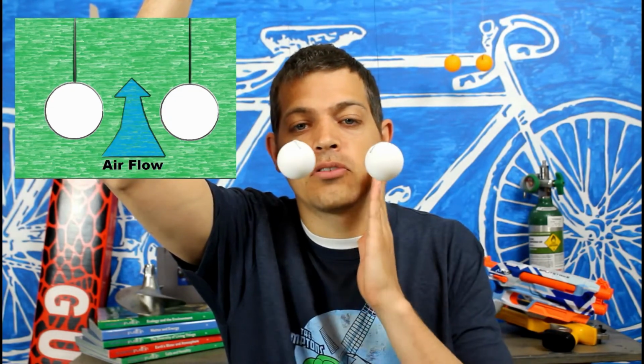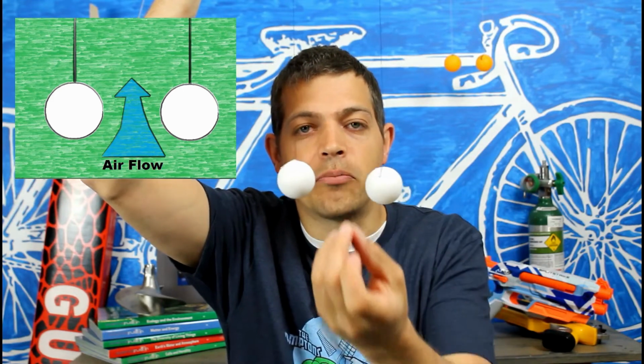Now, Bernoulli's principle doesn't only talk about lift or things rising. We said, again, any fluid that's moving quicker creates an area of low pressure. Say I have two ping pong balls here, and they're at the same height. If I blow the air between them, I'm going to increase the speed of the air particles between. Based on Bernoulli's principle, there's going to be an area of low pressure between.